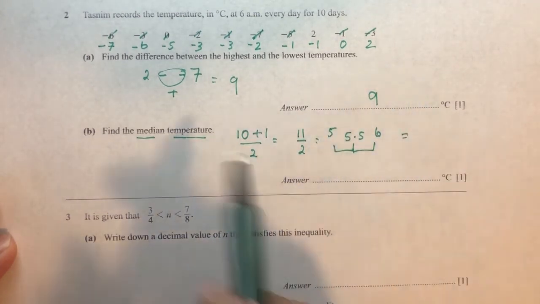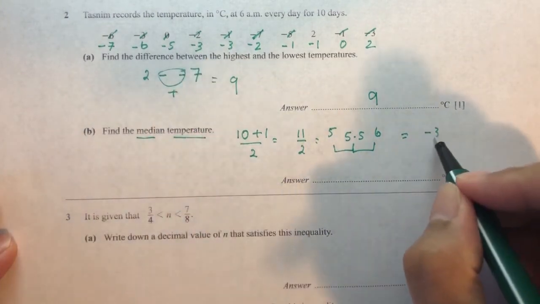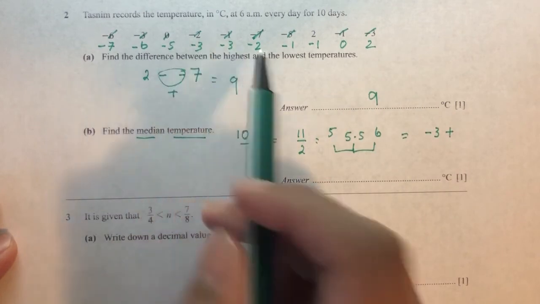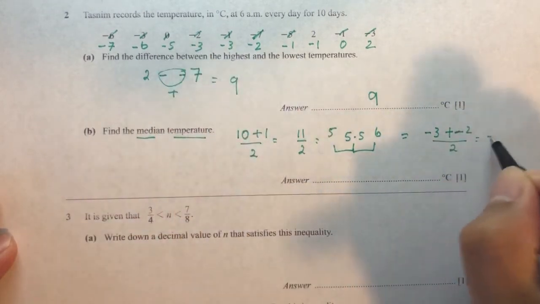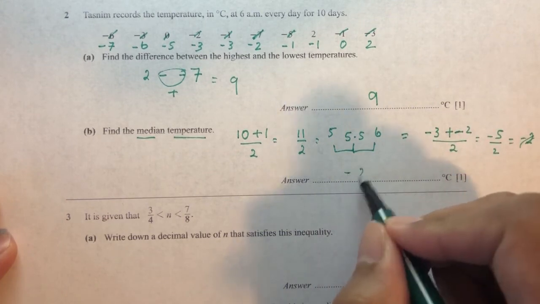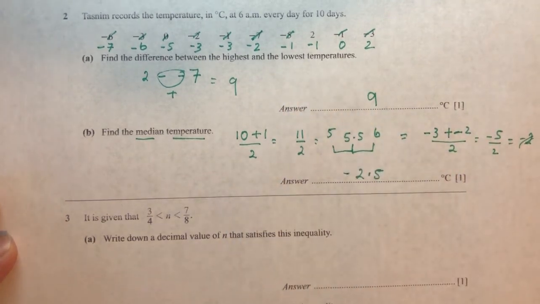So let's count. So 1, 2, 3, 4, 5. So fifth element is minus 3 plus 1, 2, 3, 4, 5, 6. 6 is minus 2. Find the average. We have minus 5 divided by 2, which is minus 2.5 for the median temperature. And that is for question number 2.